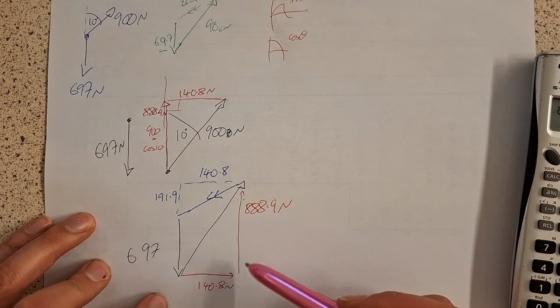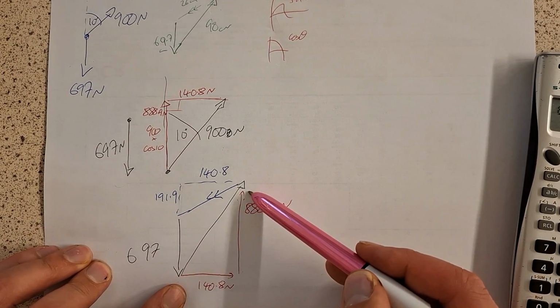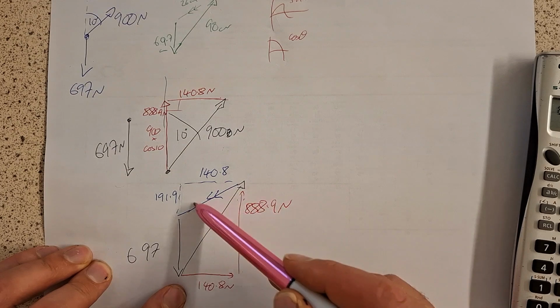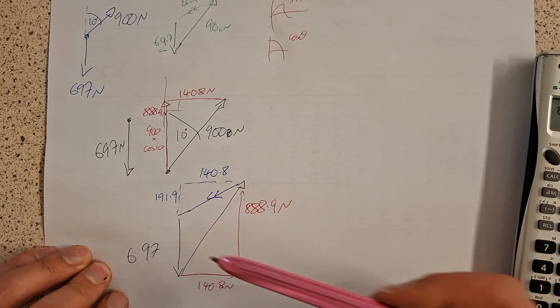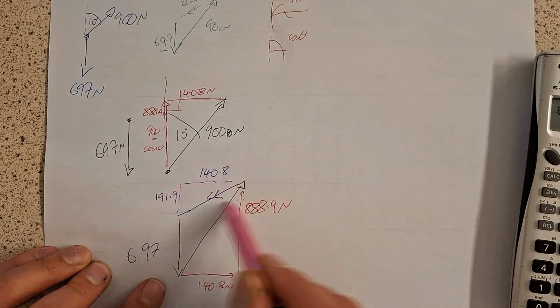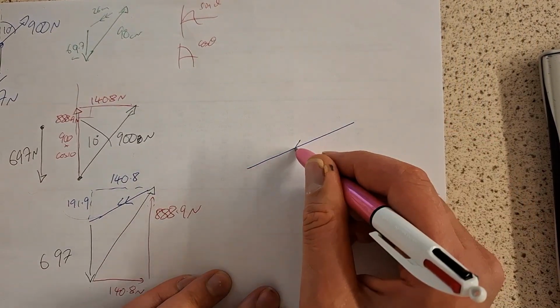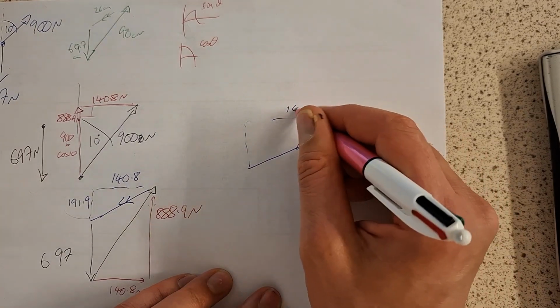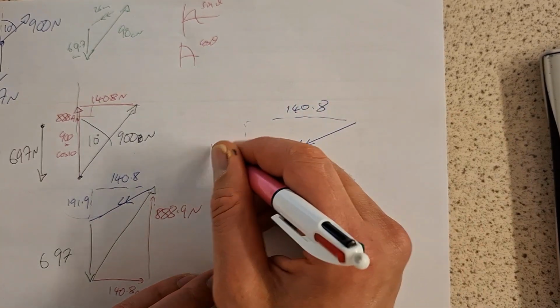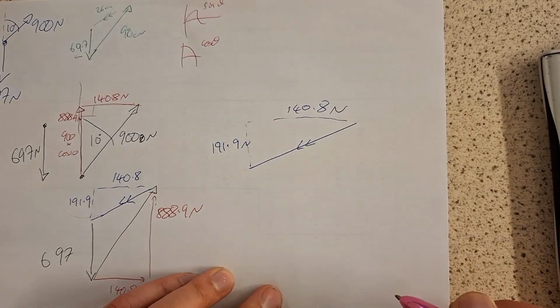Okay, so I'll just re-emphasize that. We've gone down by 697, up by 888.9. So the resultant vertically is the difference between those two numbers. So remember, we're trying to find the resultant. So I'm going to just draw that over here slightly bigger so we can see what's going on. This resultant I know is 140.8 and 191.9 newtons that way.